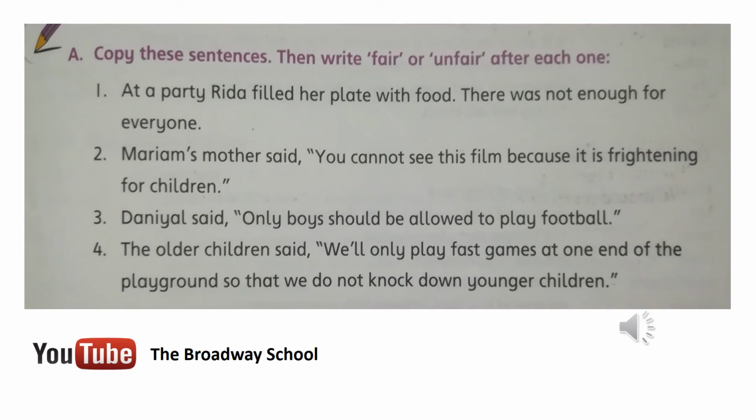On the same page, page number 83, another task is to copy these sentences, then write fair or unfair after each one. The first one is: at a party, Rida filled her plate with food. There was not enough for everyone. Write after this sentence whether Rida's act was fair or unfair. For point 2, Mariam's mother said, "You cannot see this film because it is frightening for children." Was it fair or not? Think about it by yourself and write here that it was fair or unfair. Same goes for point 3 and point 4.